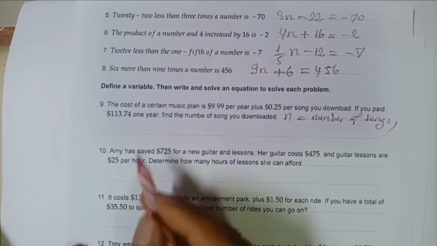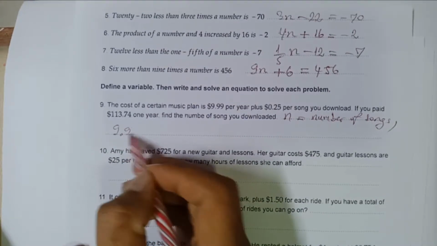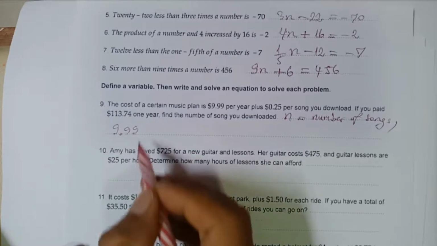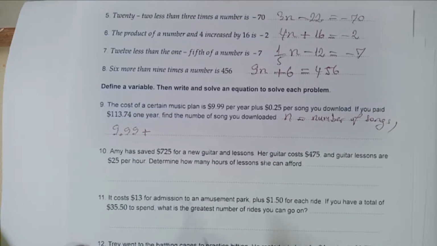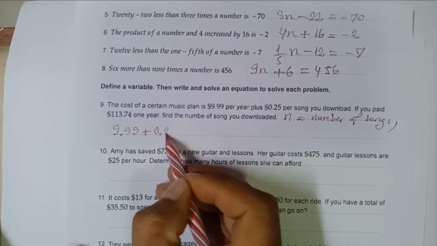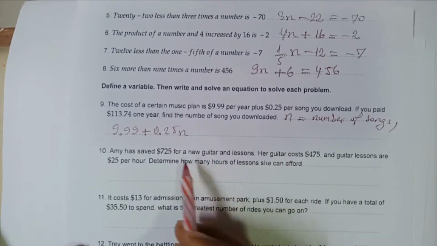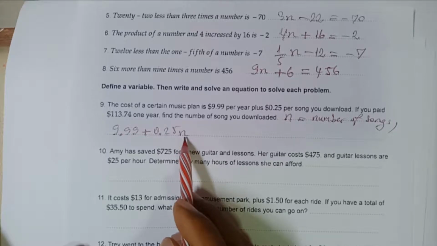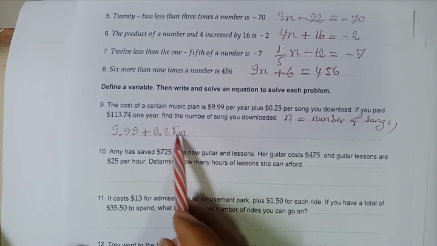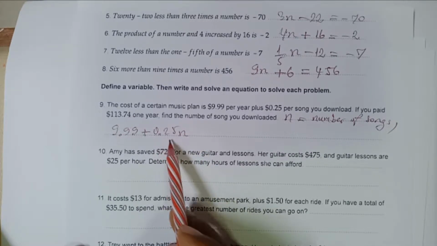So for the plan, you have 9.99. That's for the plan. Plus every song that you download. One song will cost 0.25 for each song, which is n. So we don't know how many songs, n, you downloaded, but one song costs 25 cents.